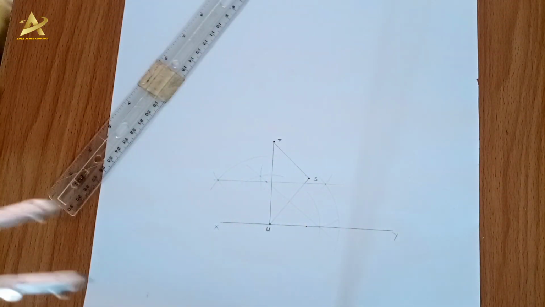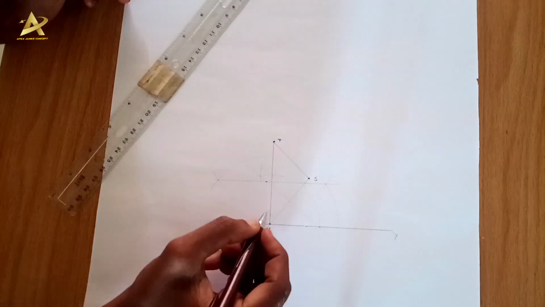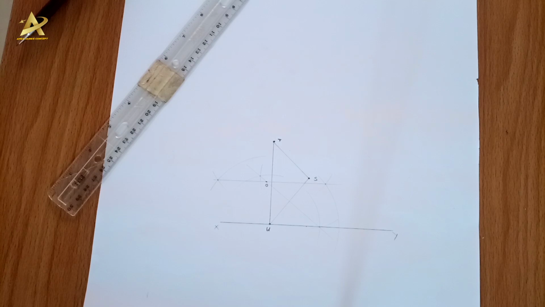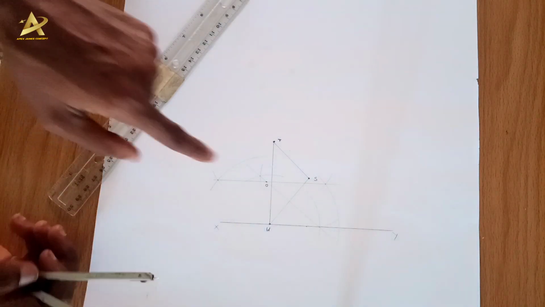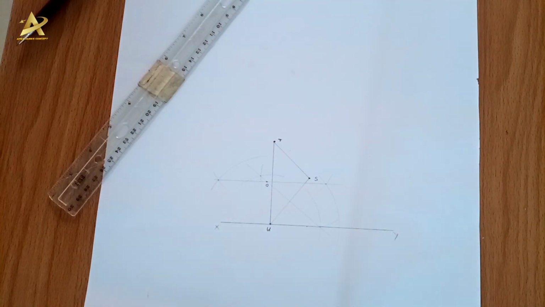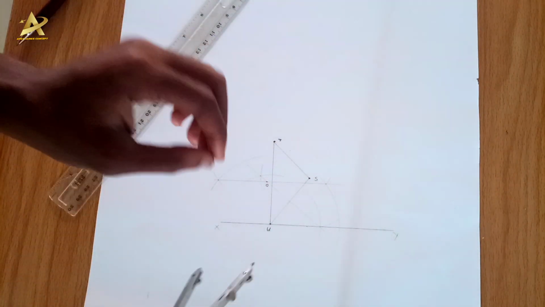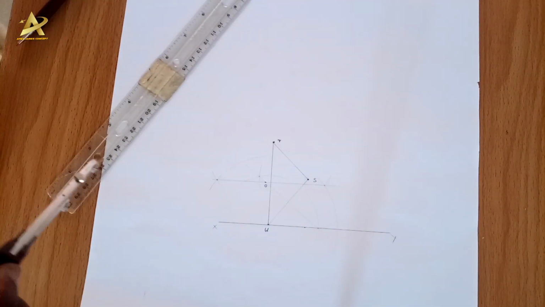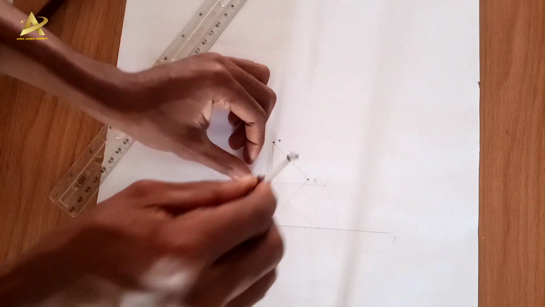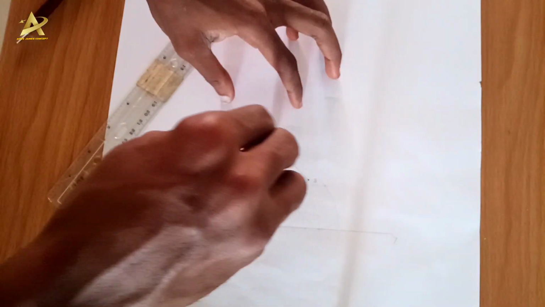Now with O as center, and a radius OT or OU or OS, any of them you choose as a radius, you draw a circle. Let's draw the circle. Keep your compass on O. I've taken my radius as OT.